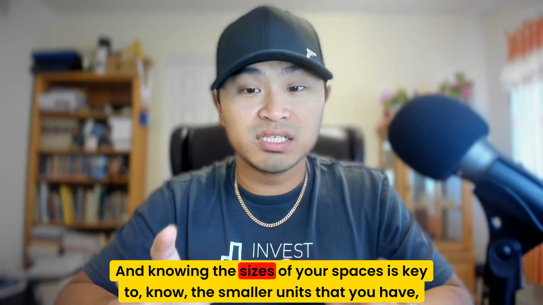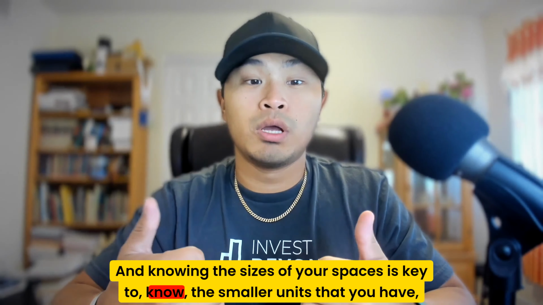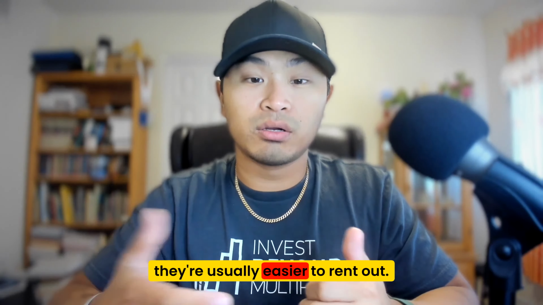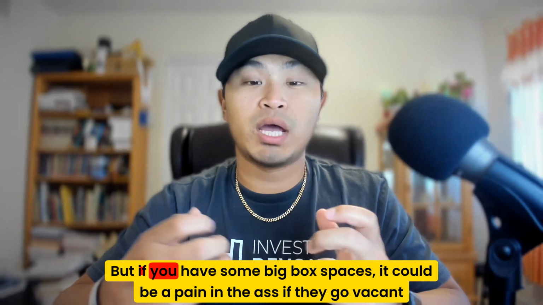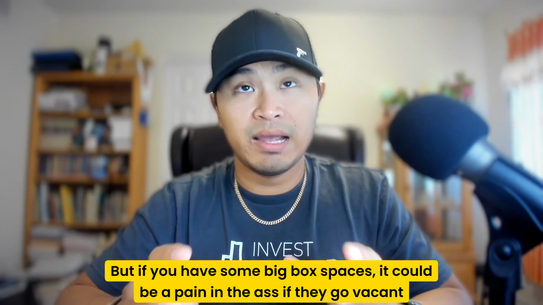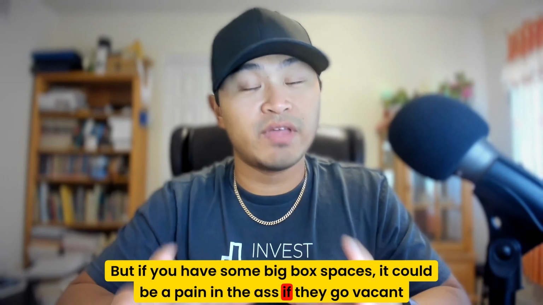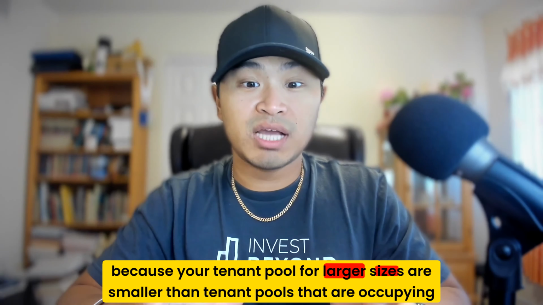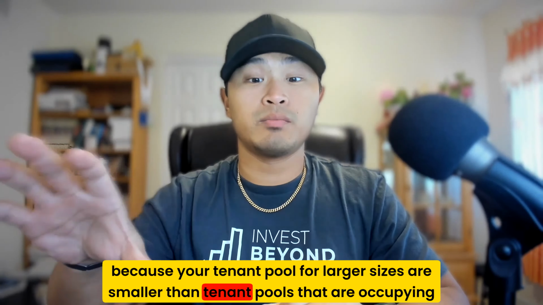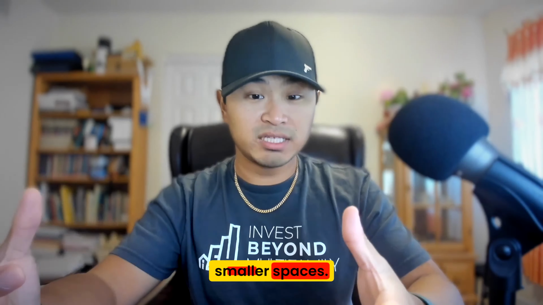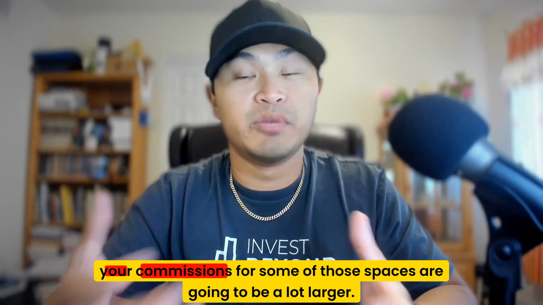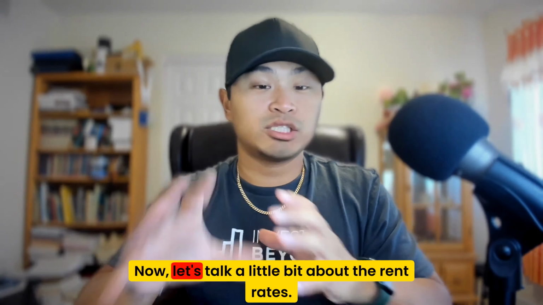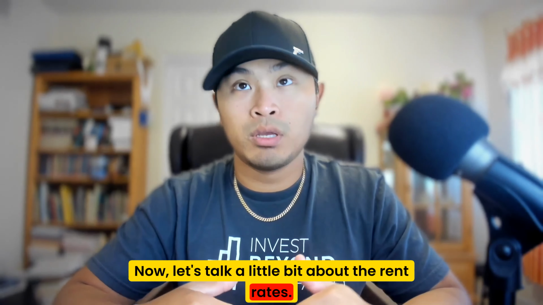And knowing the sizes of your spaces is key too. The smaller units that you have, they're usually easier to rent out. But if you have some big box spaces, it could be a pain if they go vacant because your tenant pool for larger sizes is smaller than tenant pools that are occupying smaller spaces. And plus, your commissions for some of those spaces are going to be a lot larger. Now, let's talk a little bit about the rent rates.